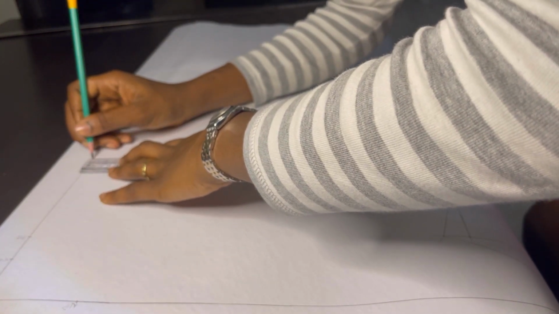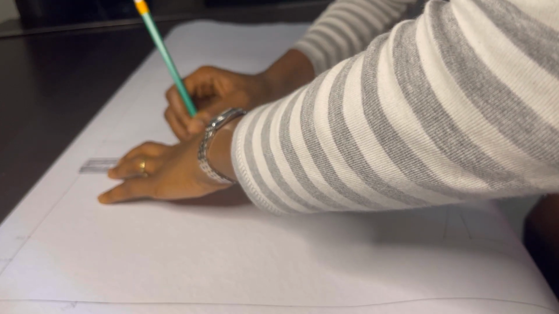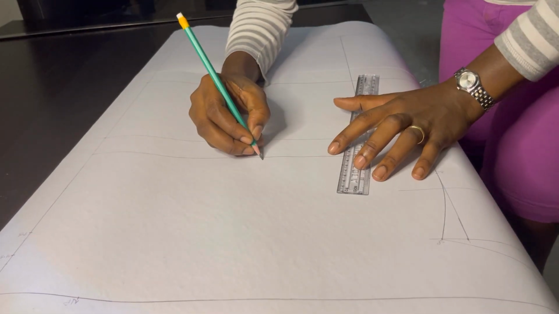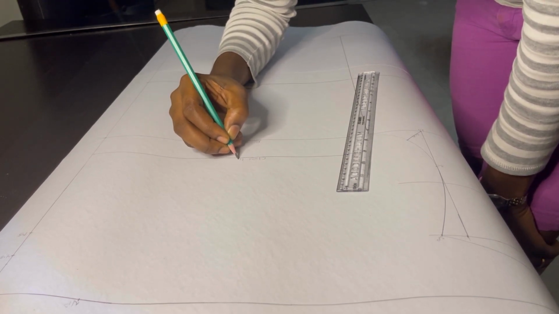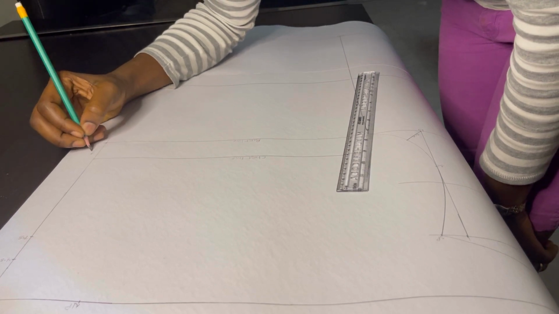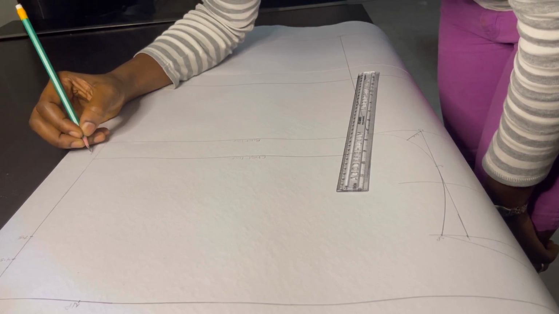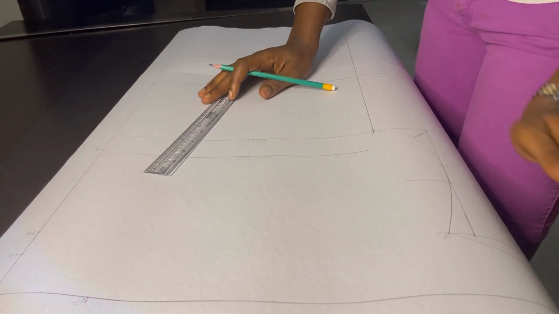I've marked that out. So this is my chest line.